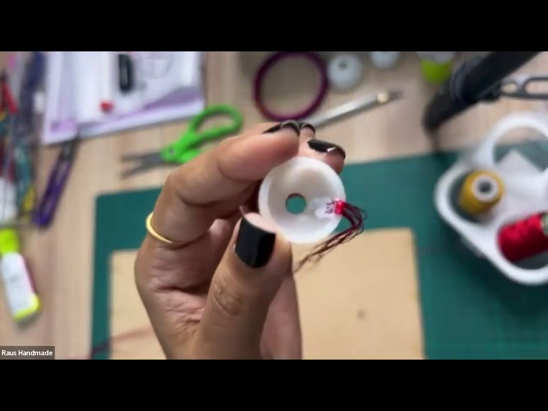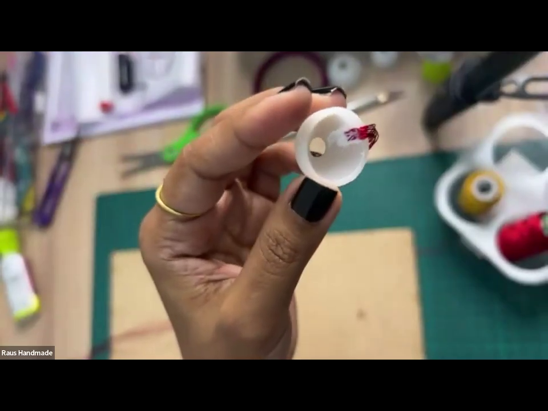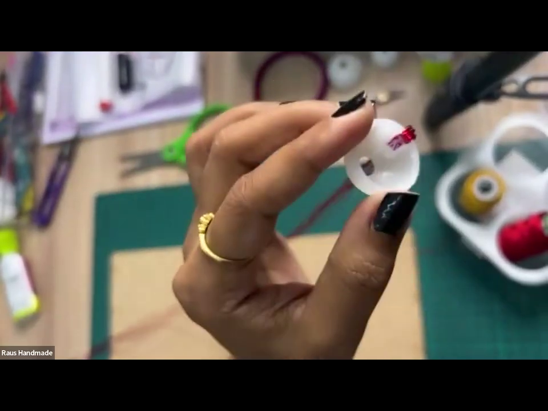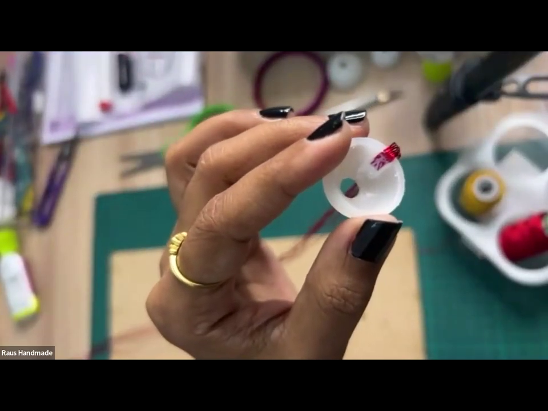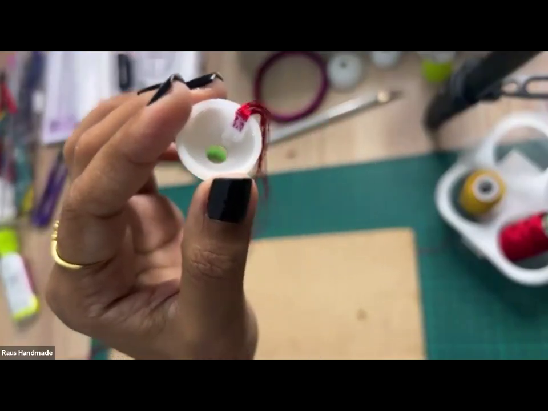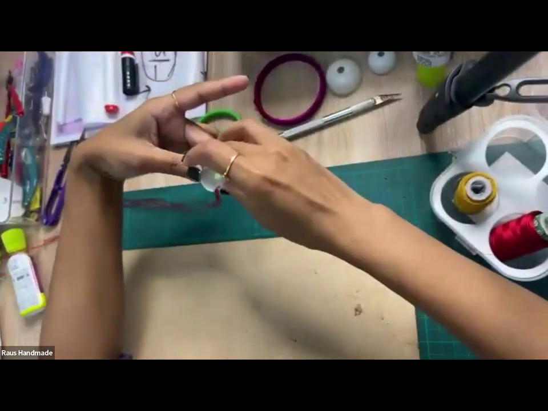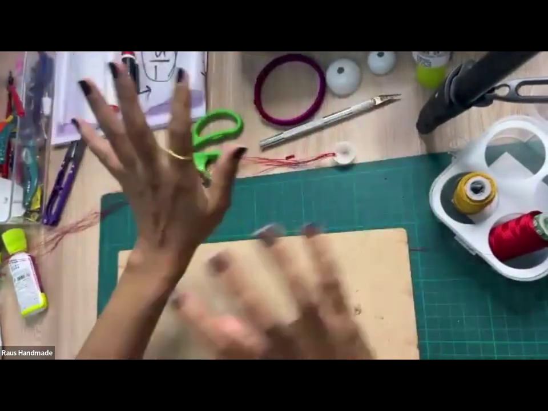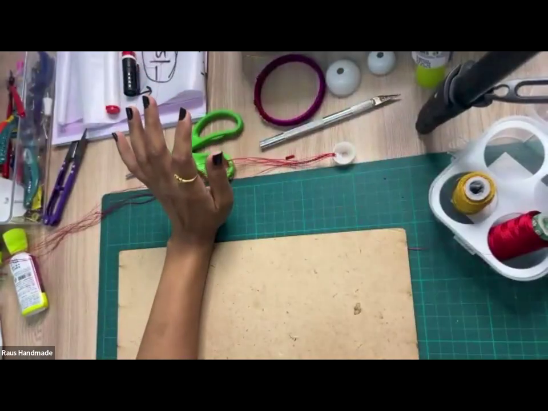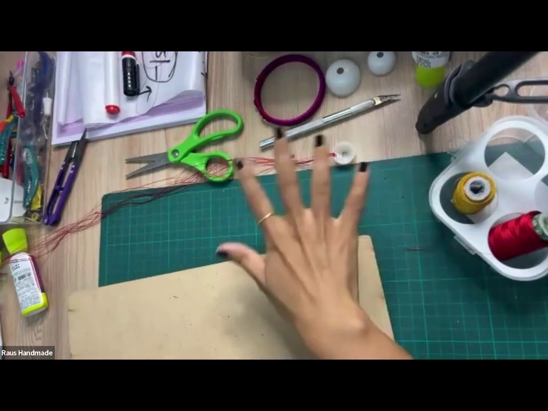It is still liquid, it is not dried, so just leave it for some time and let it dry. Okay. We'll quickly move to the crisscross bangle until this gets dry.